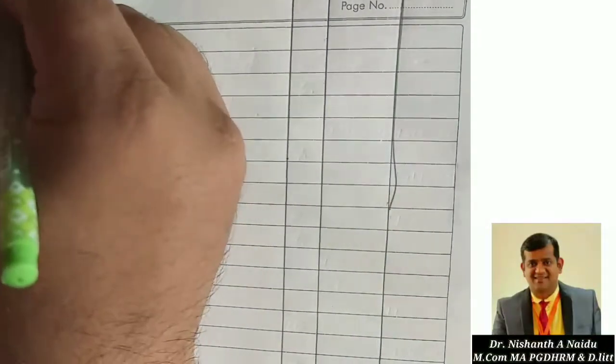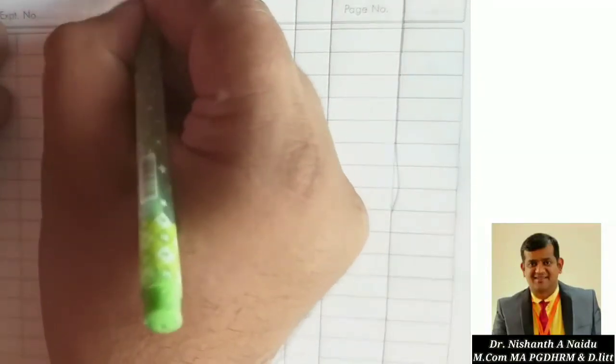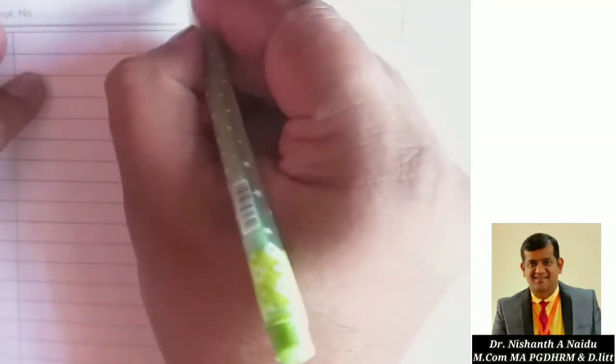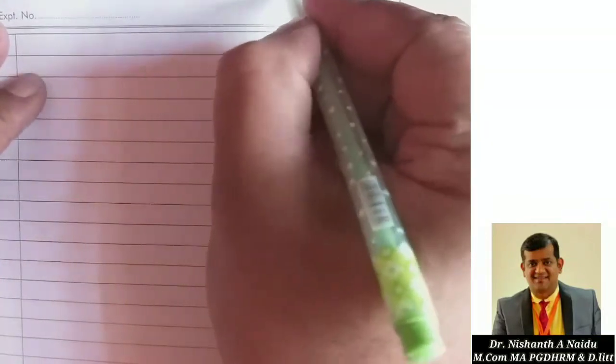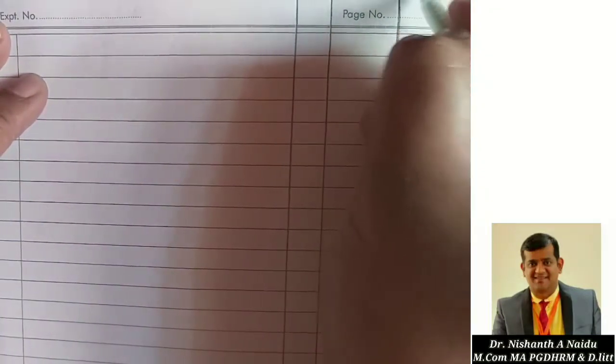So I am writing new balance sheet of Life Insurance Corporation Limited.